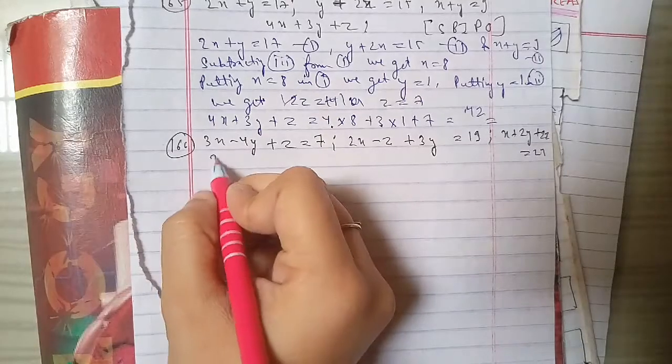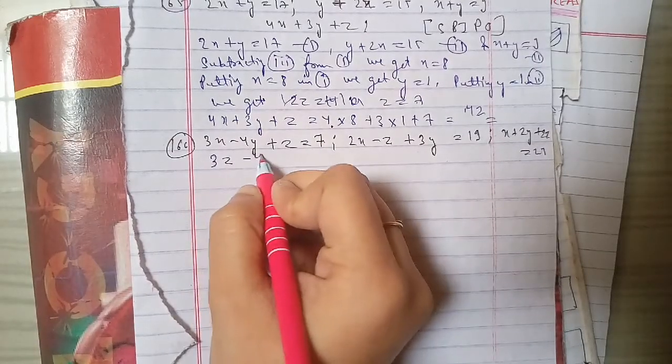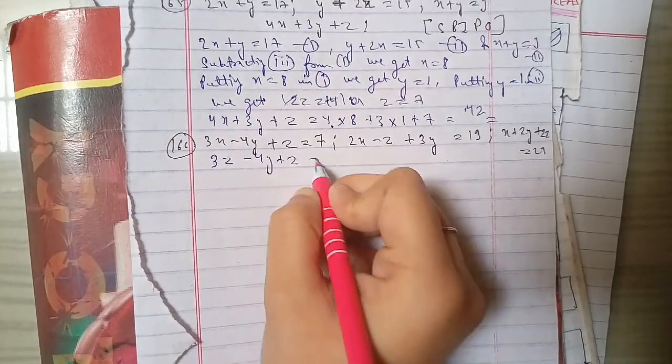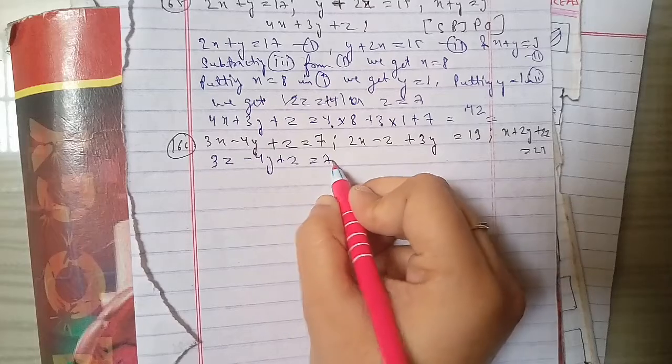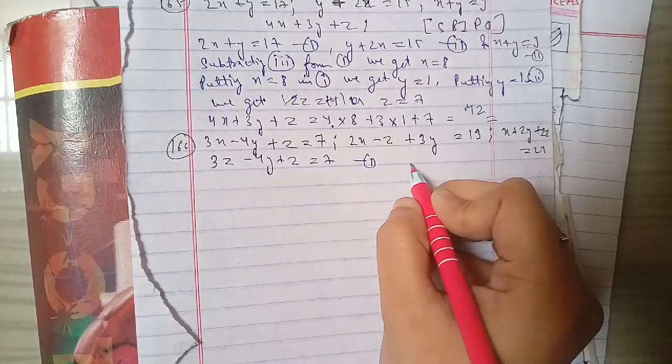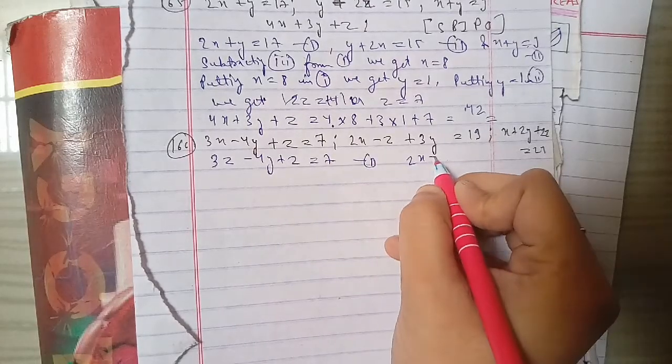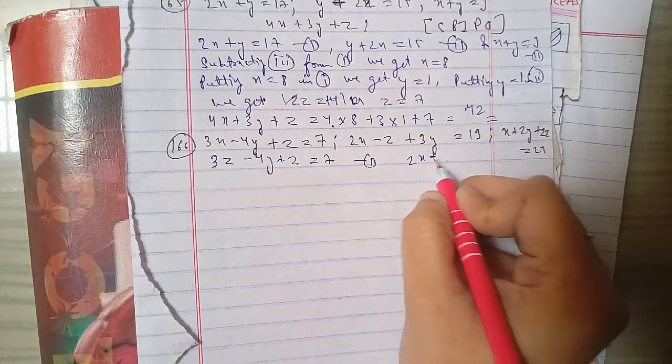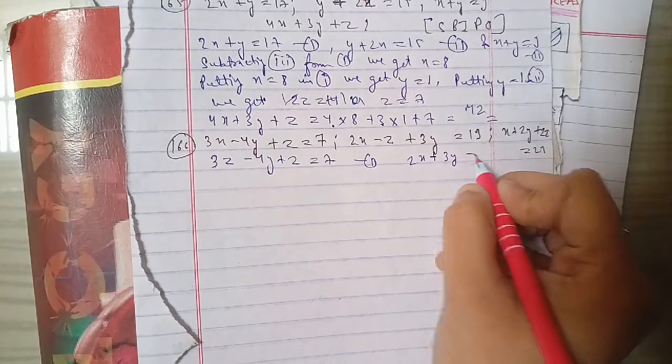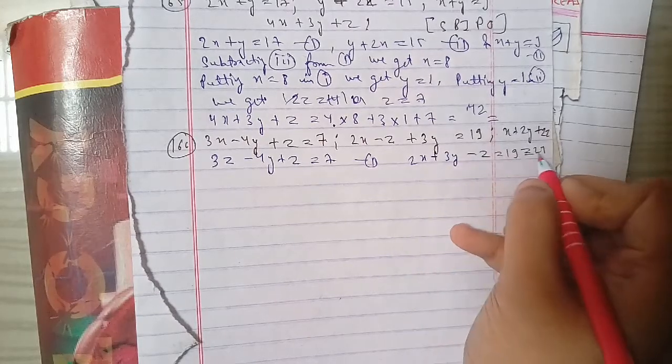Let's go ahead with the solution. 3x minus 4y plus z equals 7 is the first equation. The second equation is 2x plus 3y minus z equals 19.